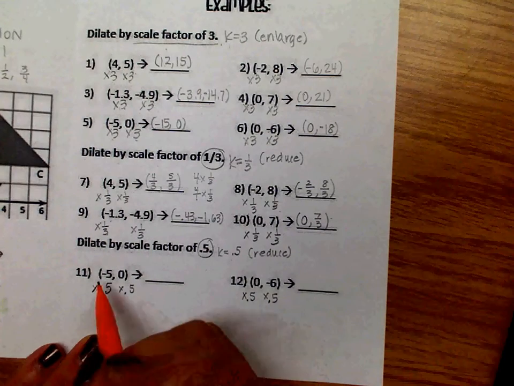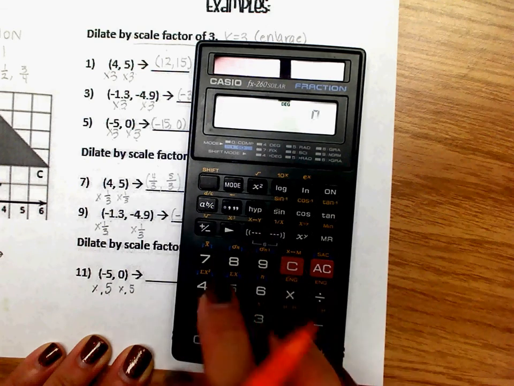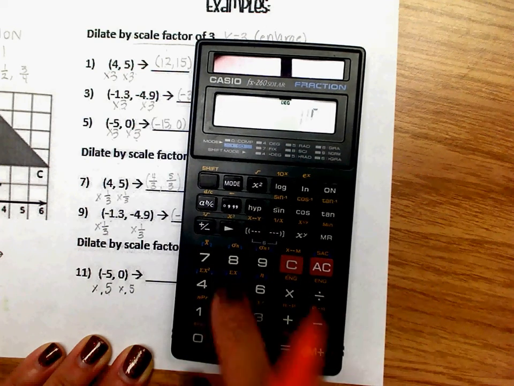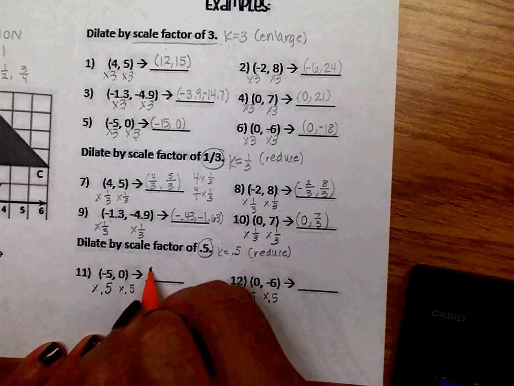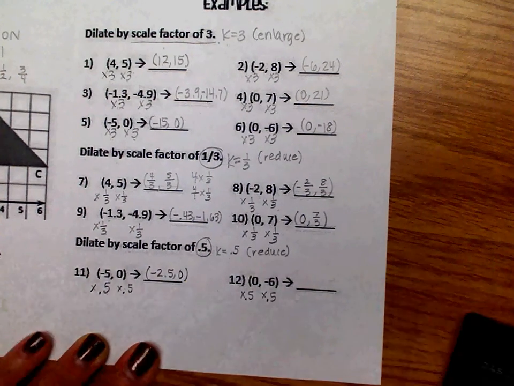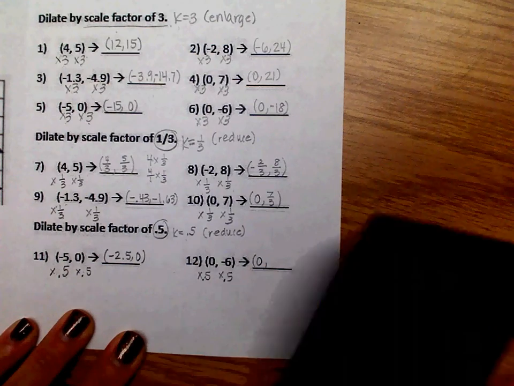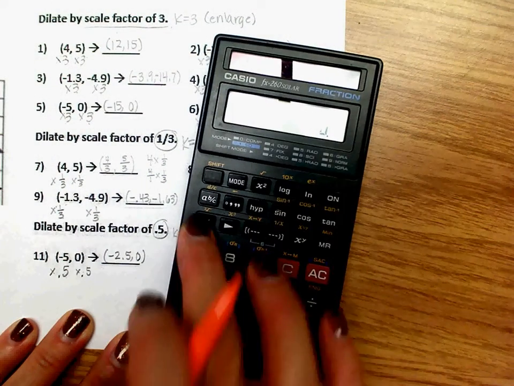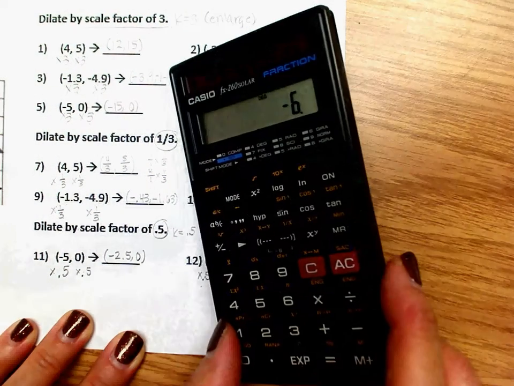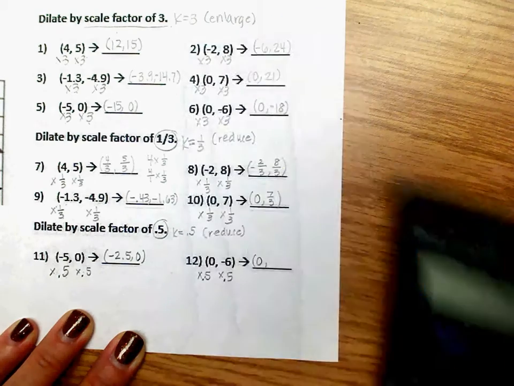Then what's negative 5 times 0.5? Negative 5 times 0.5 is negative 2.5. Now 0 times anything is just 0. And over here, 0 times anything is just 0. What's negative 6 times 0.5? Negative 6 times 0.5 equals negative 3.